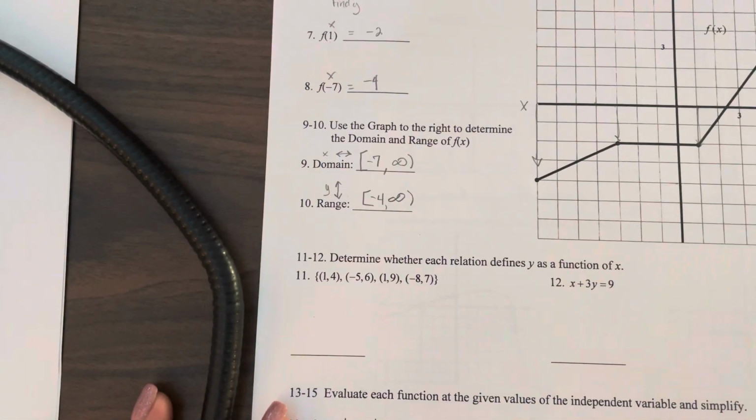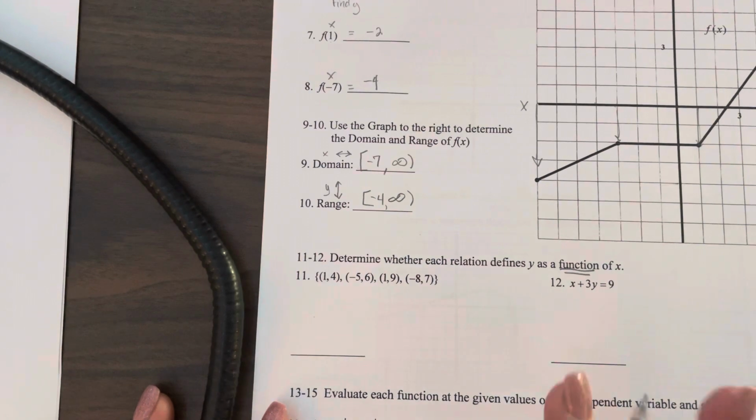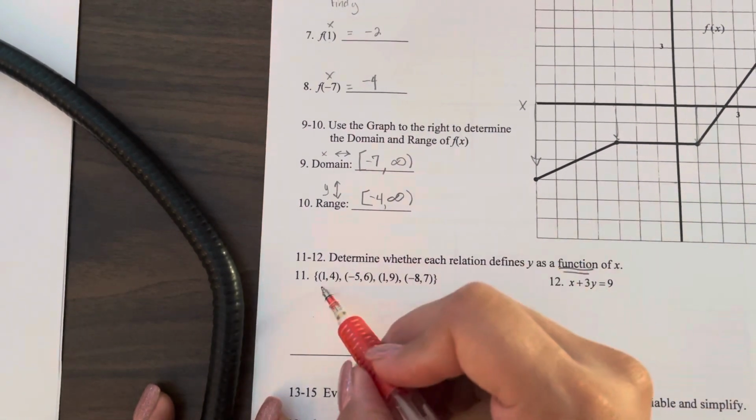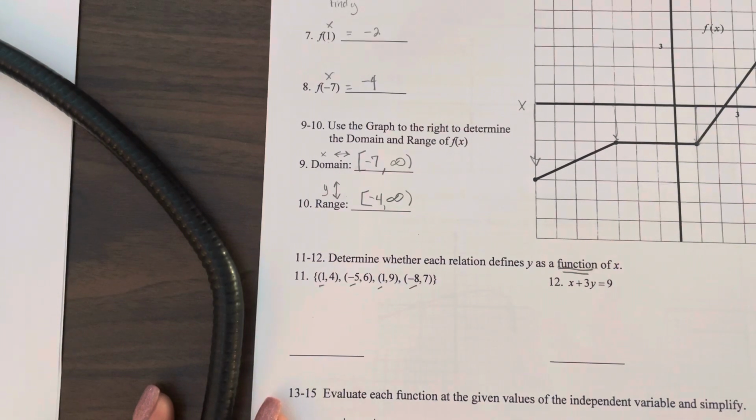Next one, 11 and 12. Determine whether each relation defines a function of x. Basically, is it a function, yes or no? You can plot it or look for the x values. And what are we looking for? If the x values repeat. So do they? No, they do not.